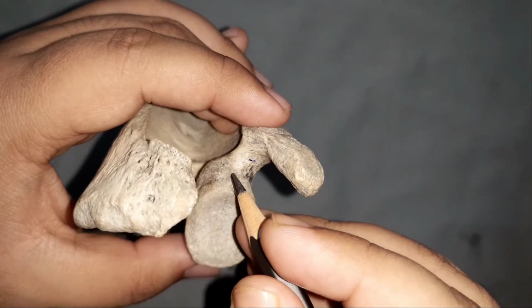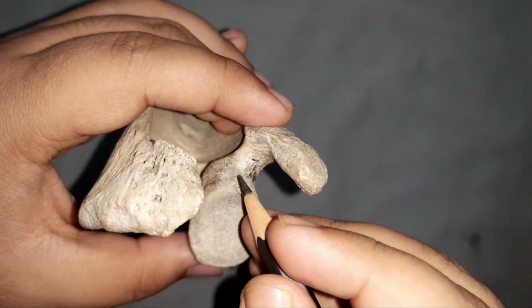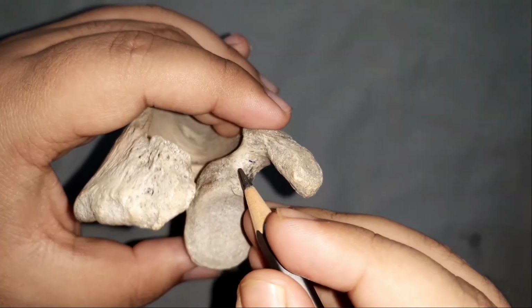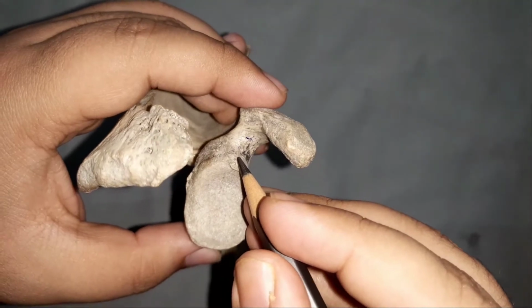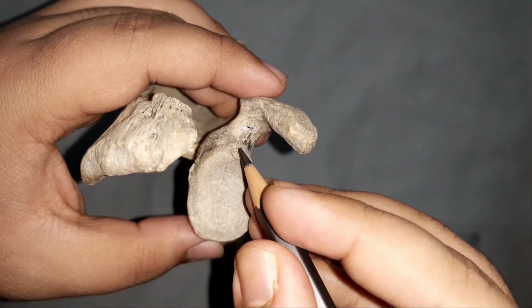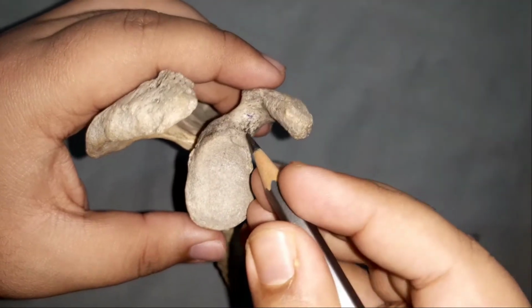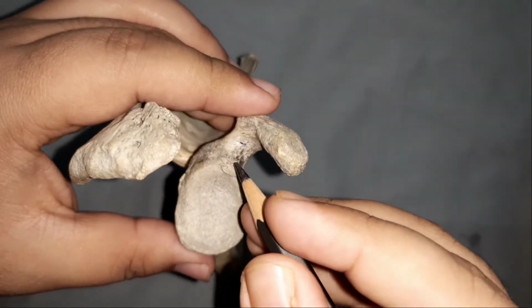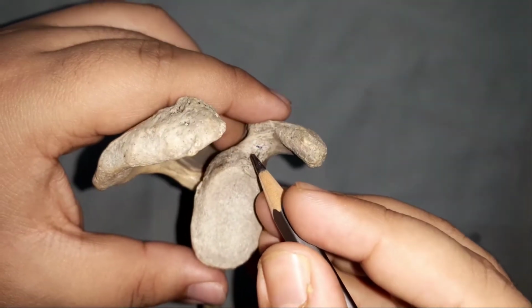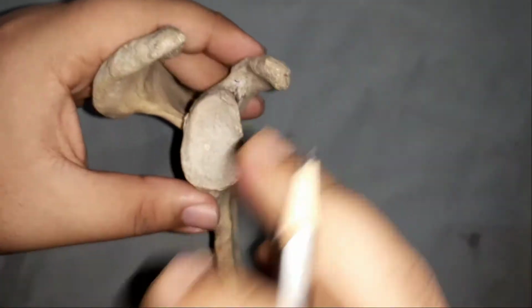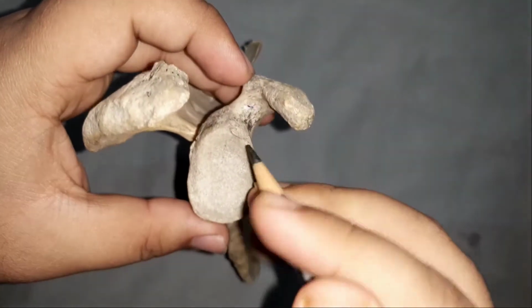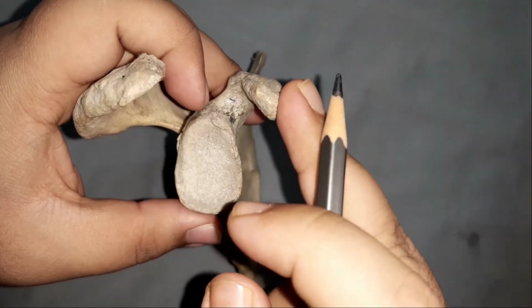Supraglenoid tubercle, that actually gives origin to the long head of biceps brachii muscle. The long head of biceps brachii. So biceps brachii is obviously a very popular muscle. So where does the short head of biceps brachii come from? That also comes from the scapula. Where exactly? From the coracoid process.